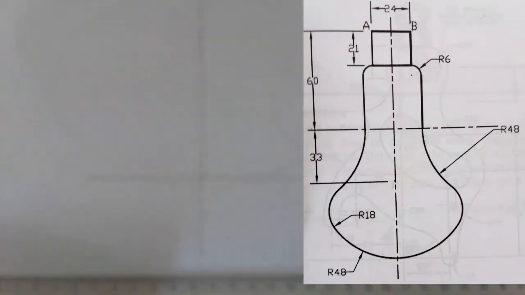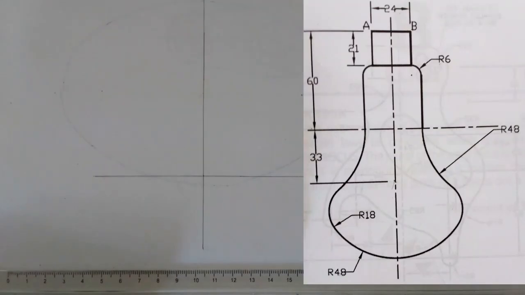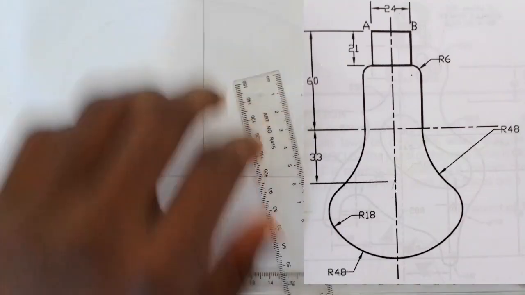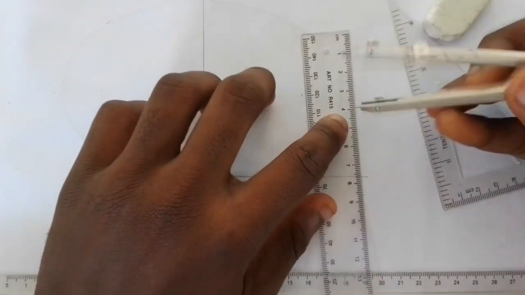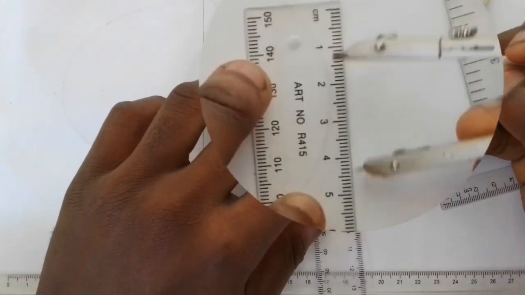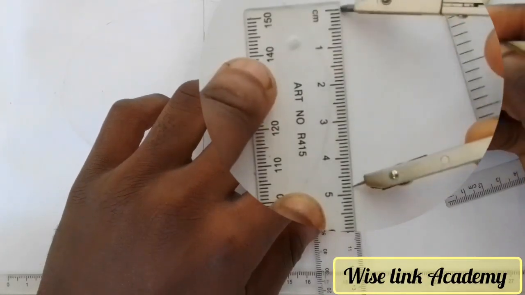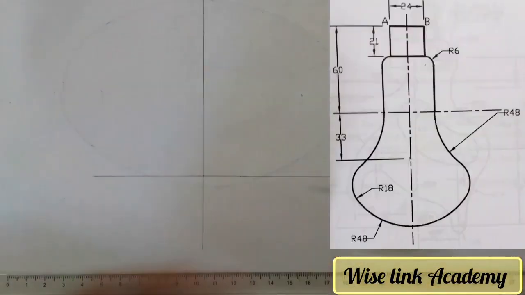Now, if you observe closely in that figure, at the point my arrow is indicating, I'm going to be drawing a radius of 48. So I will measure 48 on my meter rule from this center point to this point.